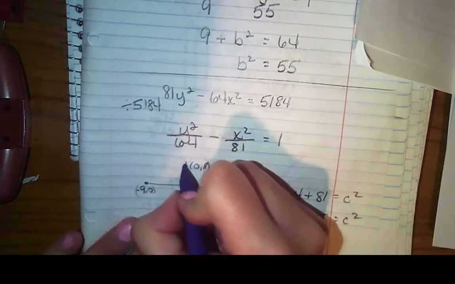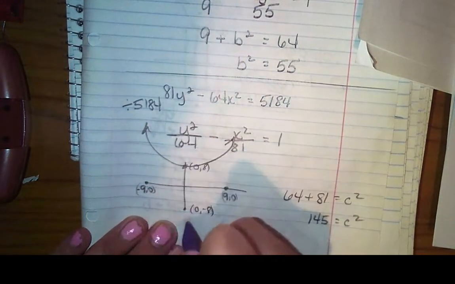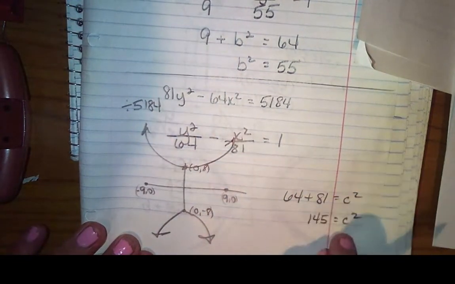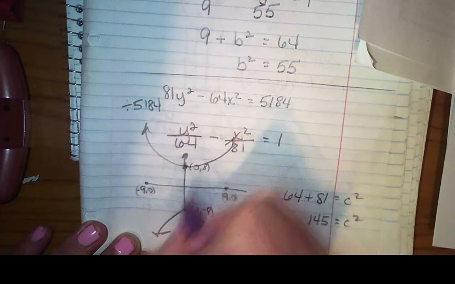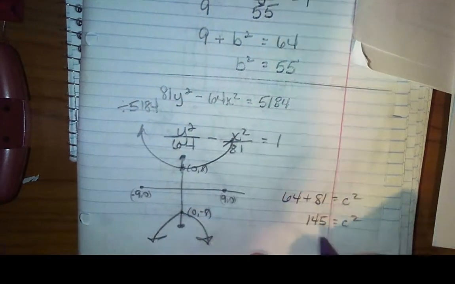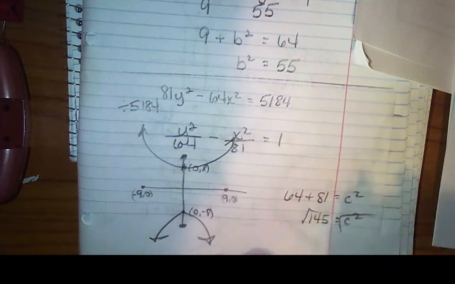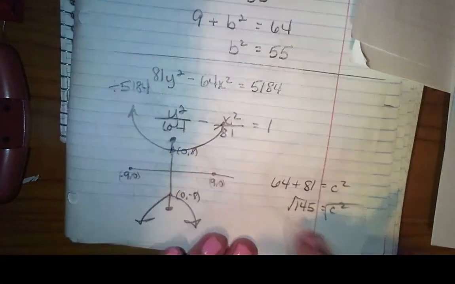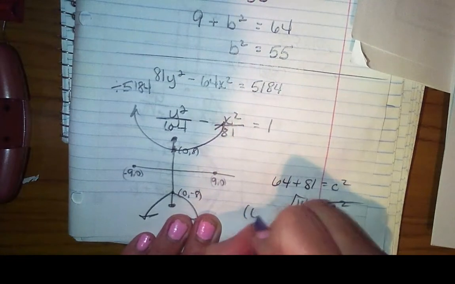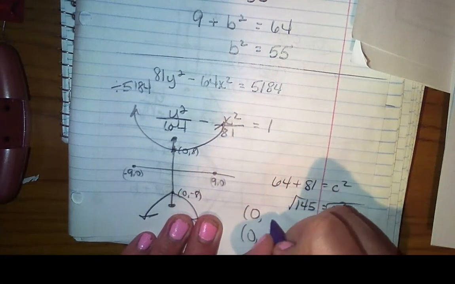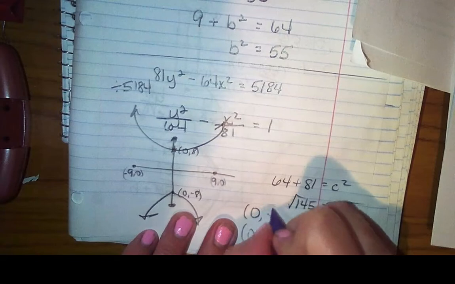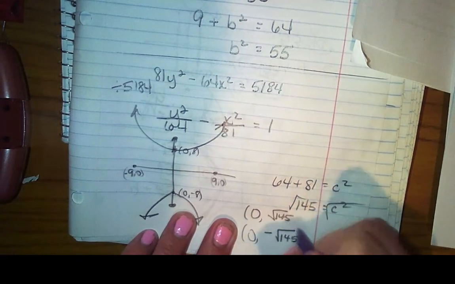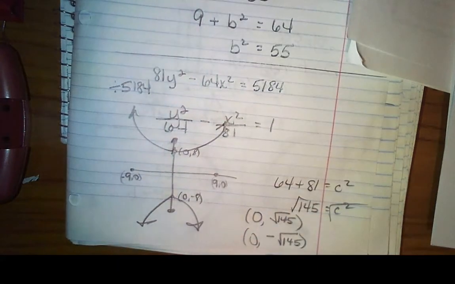Since it opens up, down, the arms of the hyperbola are going to hug the foci. So my foci will be here and here, and I just need to take a square root of both sides. So from 0, I'm going to go up and down root 145. My x coordinate stays the same, and my y coordinate goes up root 145 and down root 145. And those are the locations of your foci.